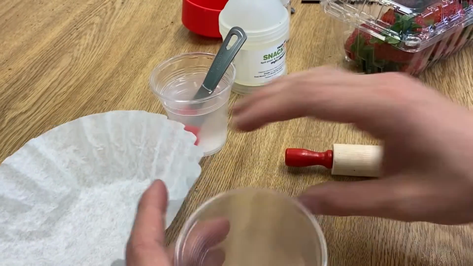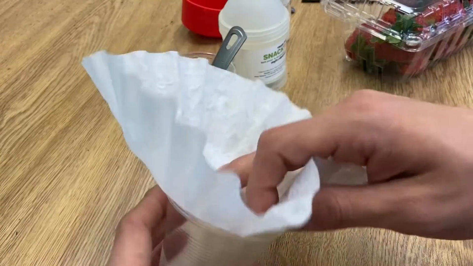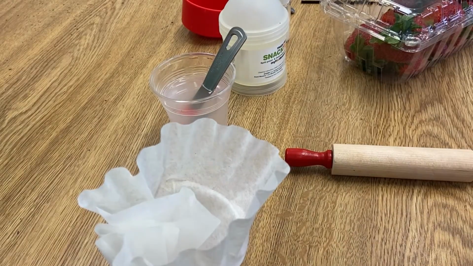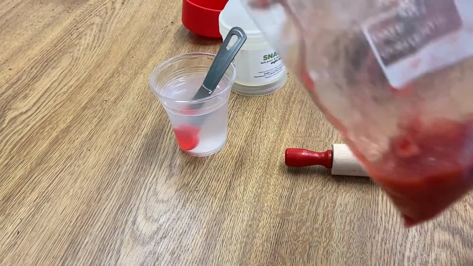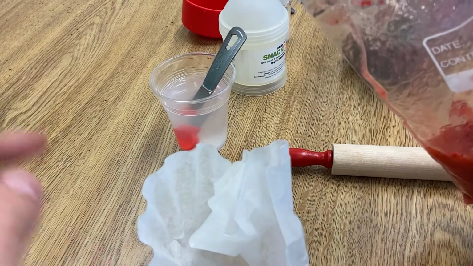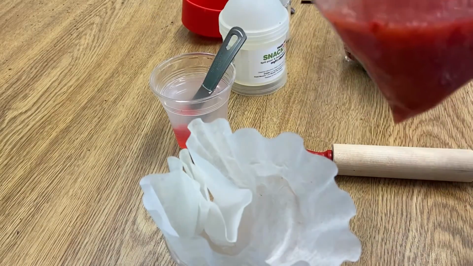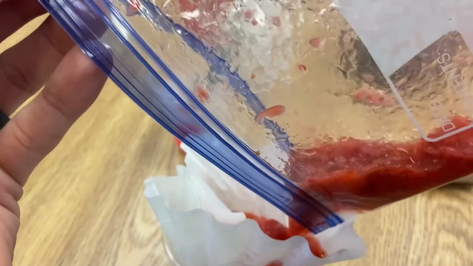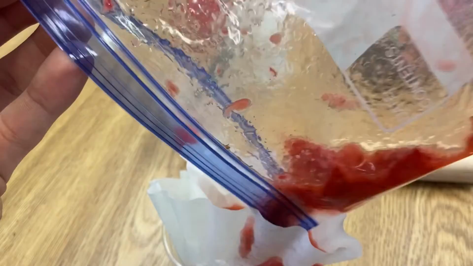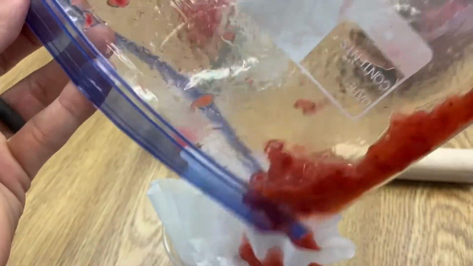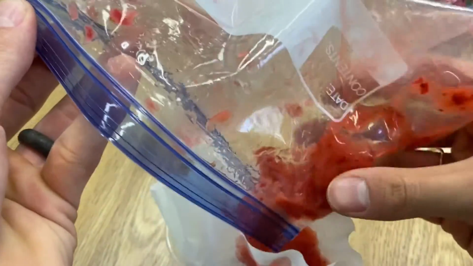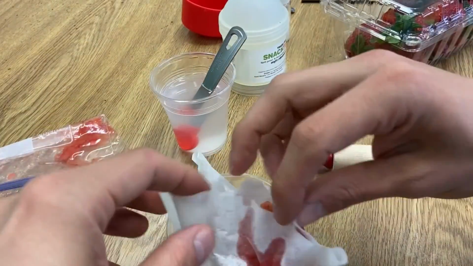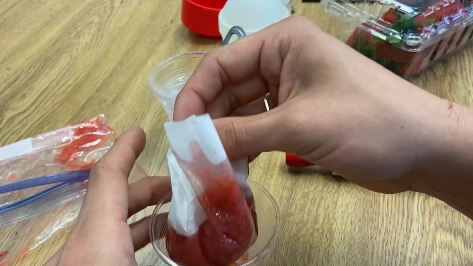So now that it's all broken down again, I'm gonna take my coffee filter and cup, put the coffee filter in the cup, take my strawberry and nicely pour it in the cup, just like that. Get it all. Perfect. Set that aside and we'll let it drain.